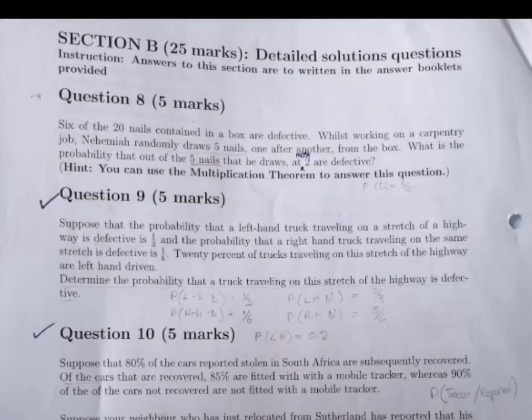So this is section B of the question paper. I hate doing probability examples because we are different. We read the problem statement differently and understand it differently, then we apply different methods, right? But at the end we get the same answers.